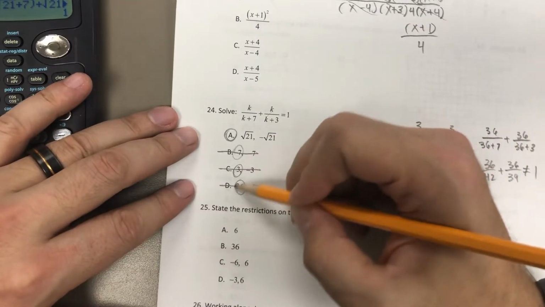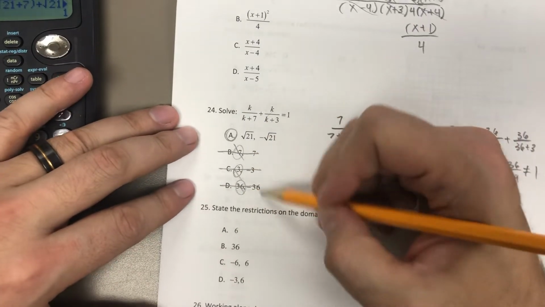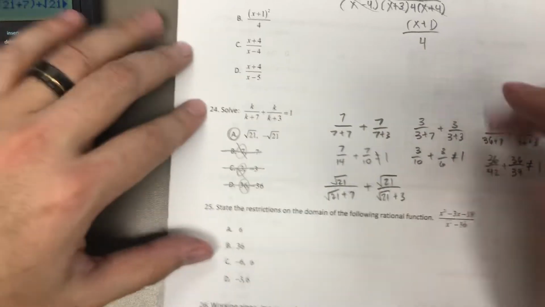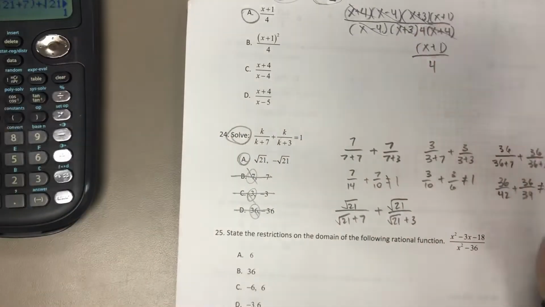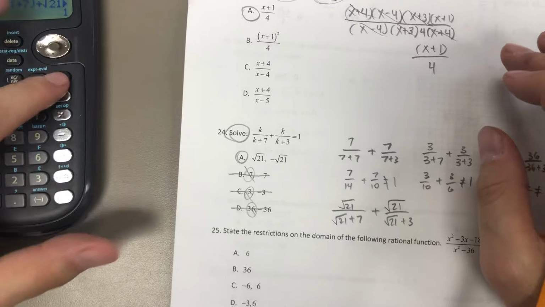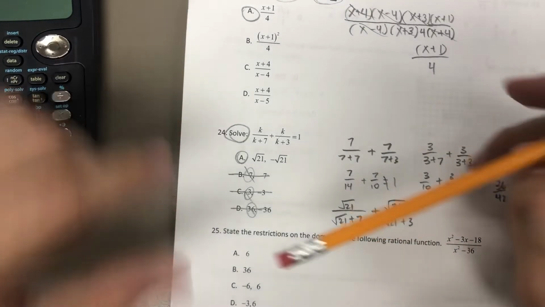since this one and this one don't work, then the rest of it won't work. So, just check one of them. Whenever it says solve, you should be very happy. Plug numbers in. Make sure that it works.